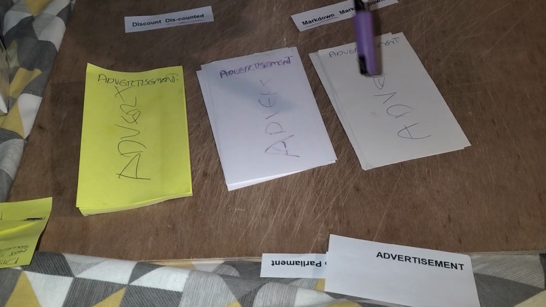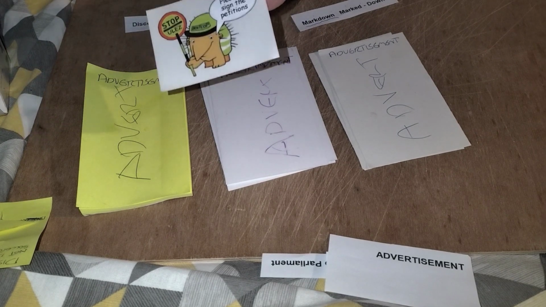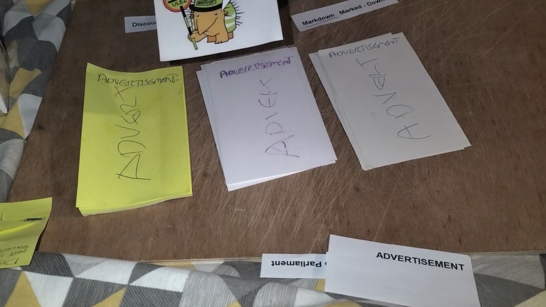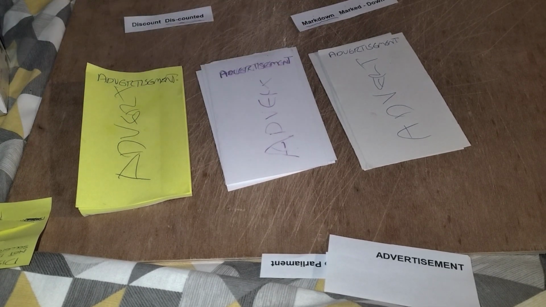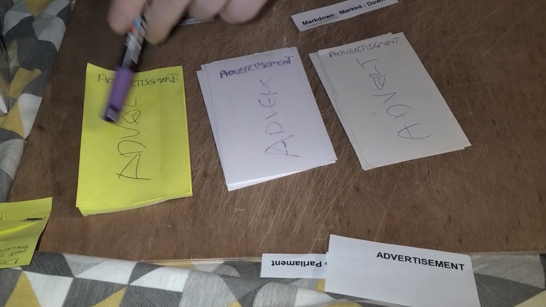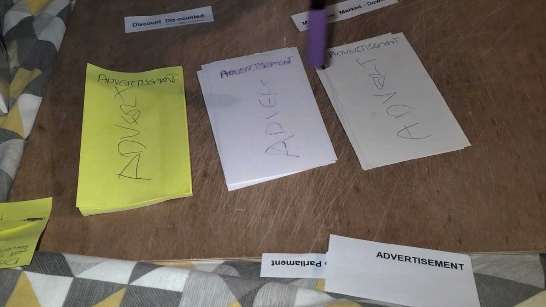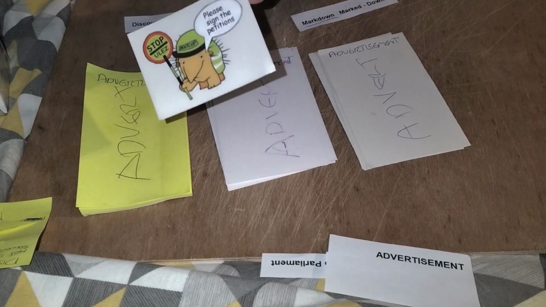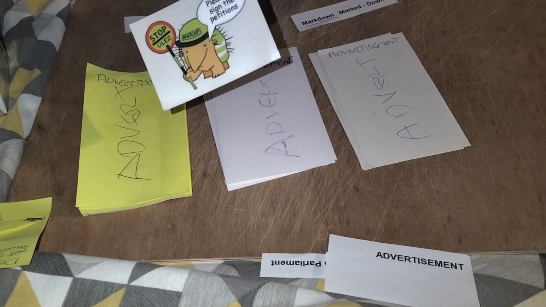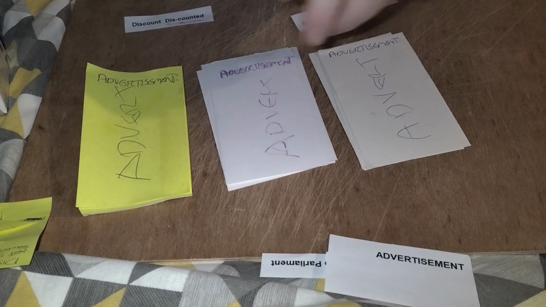They're no longer fit for drawing art on. They're no good for art. They're no use for art if they've all got advert written on them, because you can't draw art on them, right?